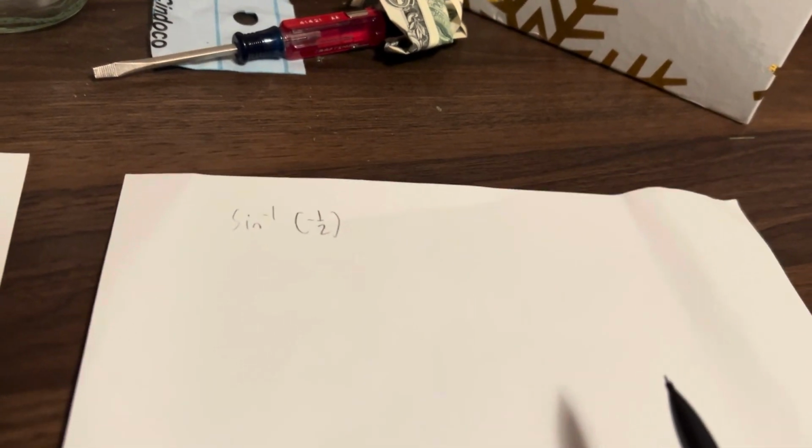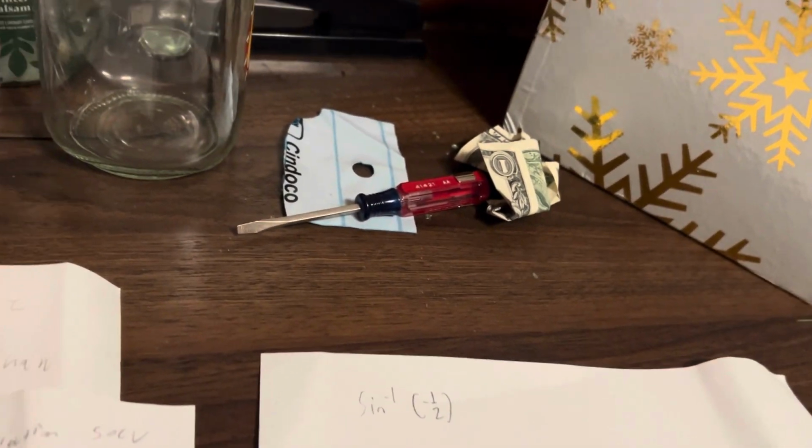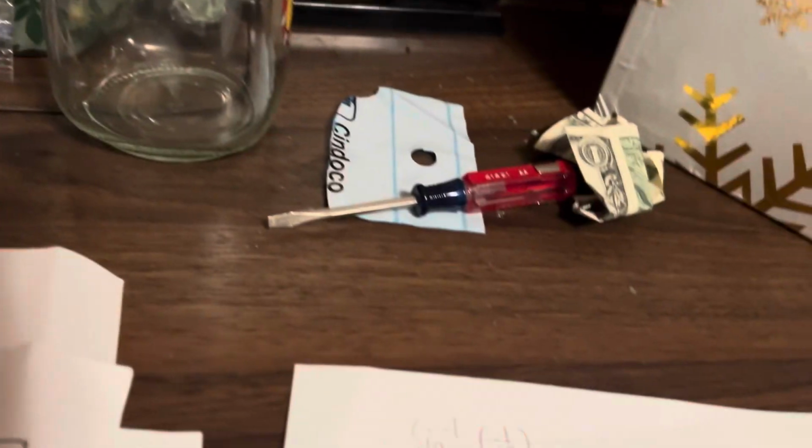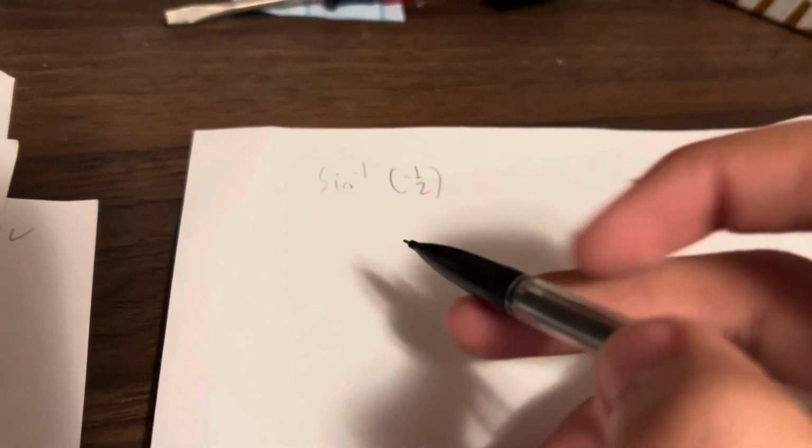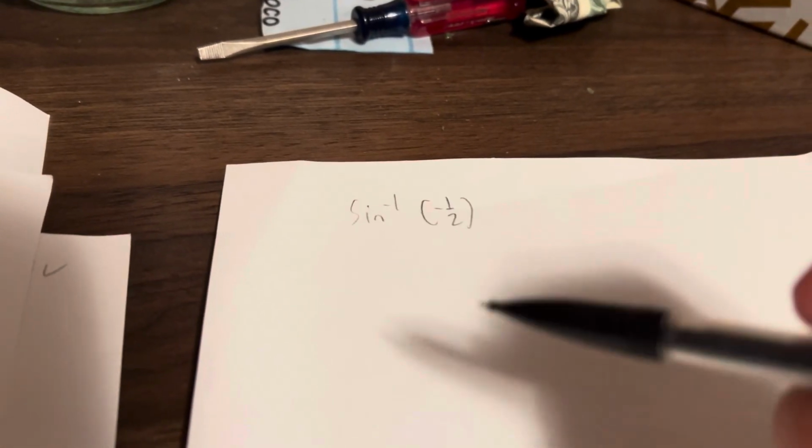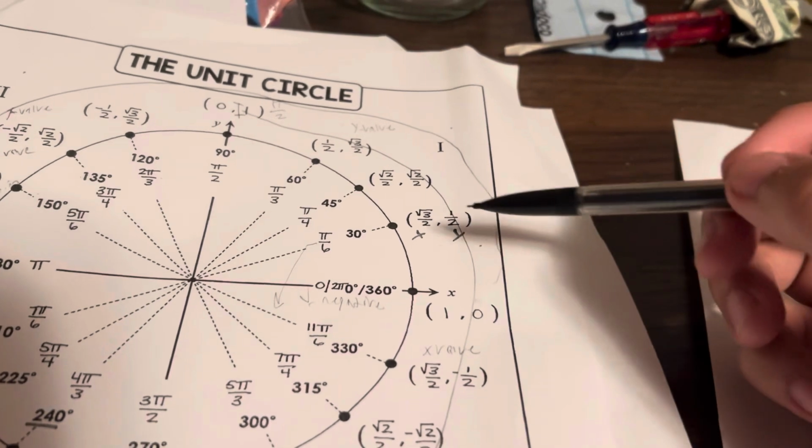Now some practice problems. All right, first practice problem. So we know it's sine, correct? So what does that mean? First we have to look at the negatives. Sine inverse of negative 1/2. We know it's y, so look at the unit circle. The y value has to be negative 1/2.